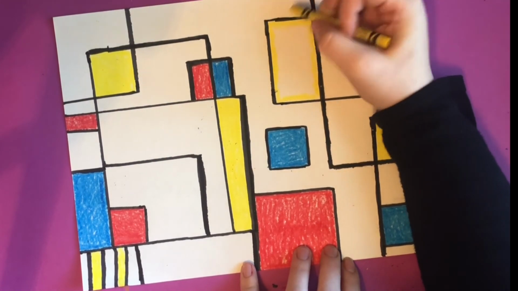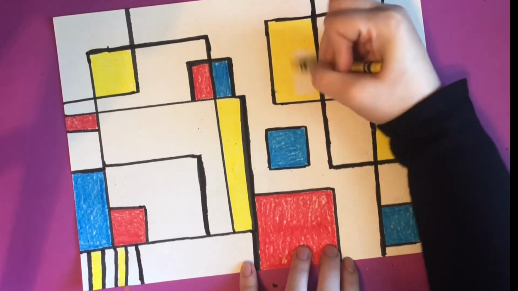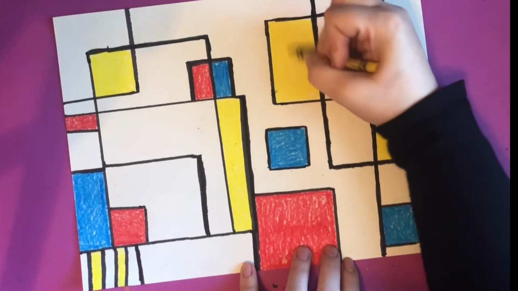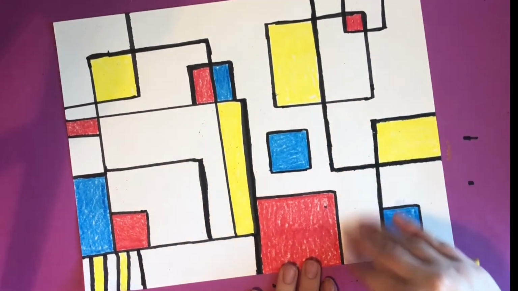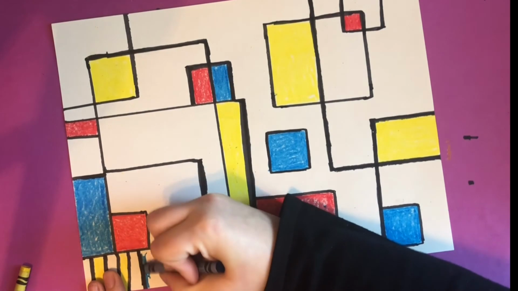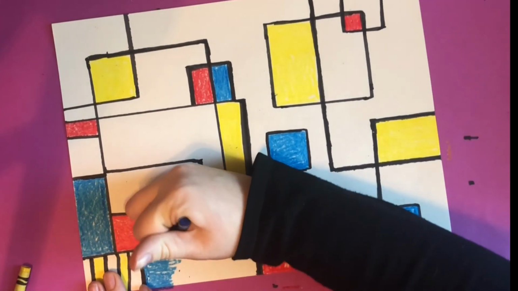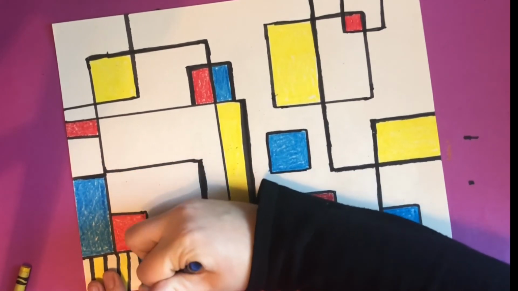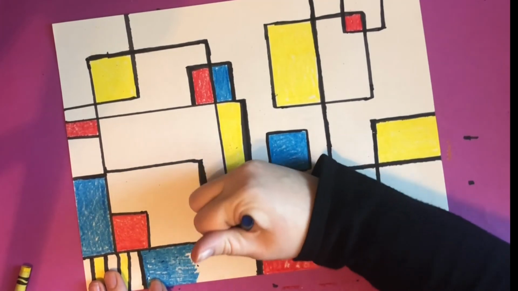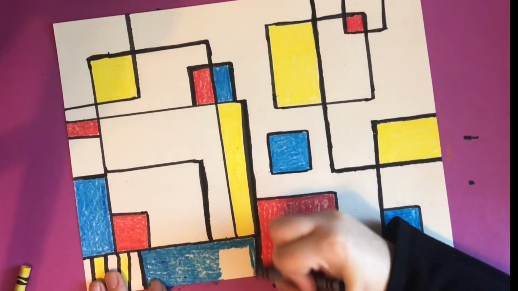Now that I'm almost finished coloring in my artwork, I'm going to remember that I have to take a picture of it and upload it to Artsonia. The directions to upload to Artsonia are at the end of the PowerPoint, and it goes step by step how to do that. But if you need help from an adult, don't be afraid to ask. Also, if you're having trouble logging in to your own account, you can email me, and my email is at the end of the PowerPoint as well.